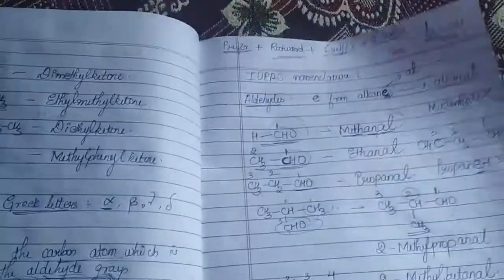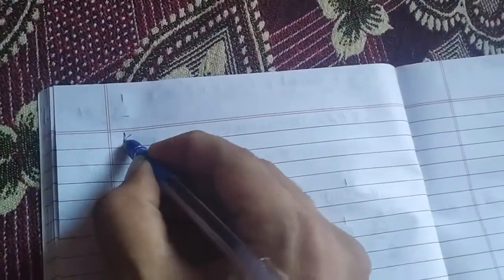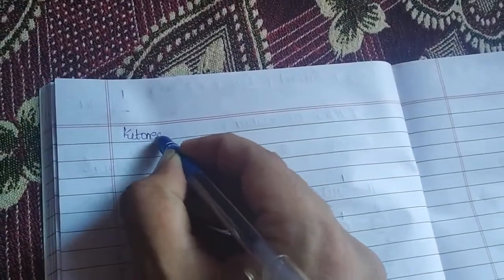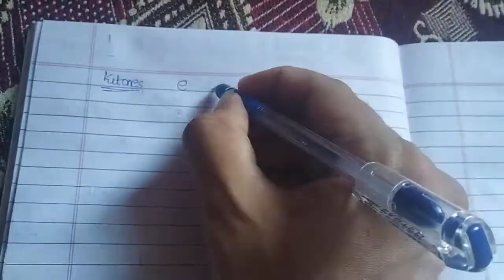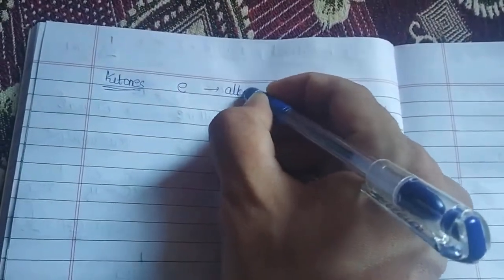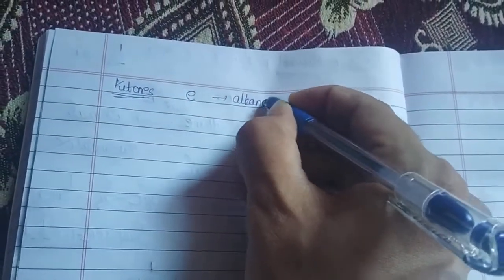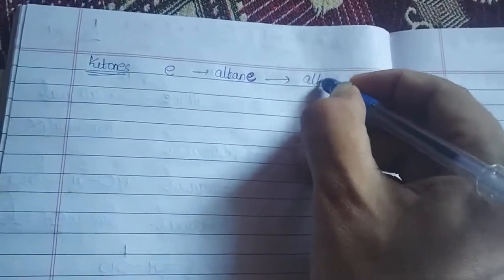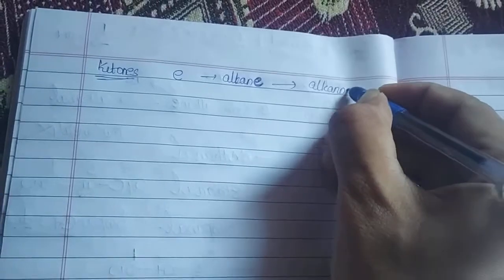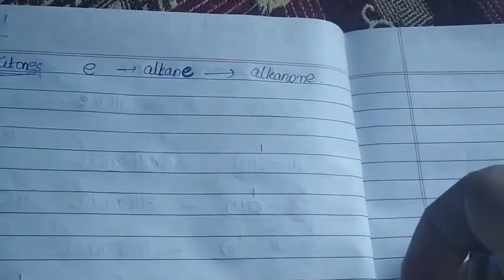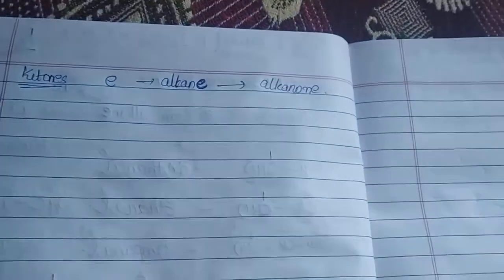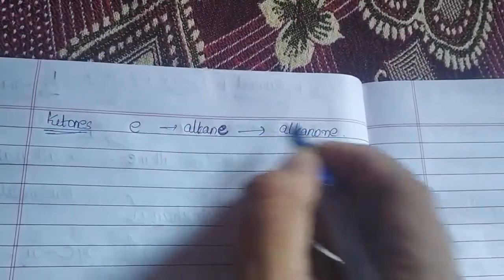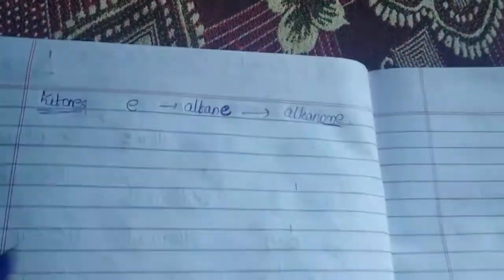So coming with respect to our ketones, what can you do with the ketones? How can we play with ketones now? Yes, any idea? Of course, the E from the alkane has to be removed and it has to be put as one. So whatever you will be getting, it will be called alkanone. Yes or no? So E has to be replaced with O-N-E.